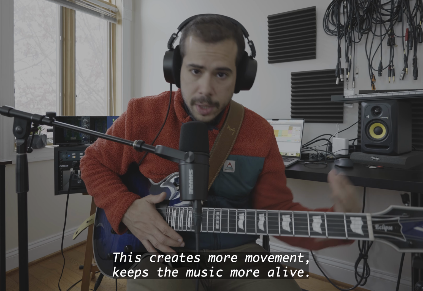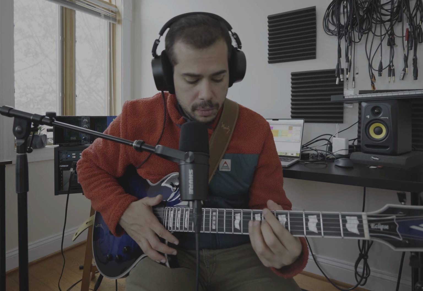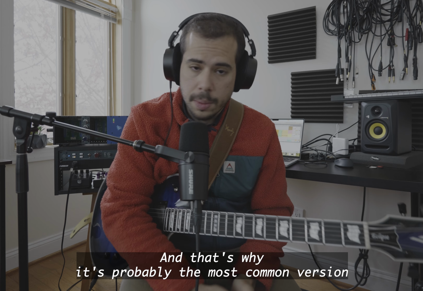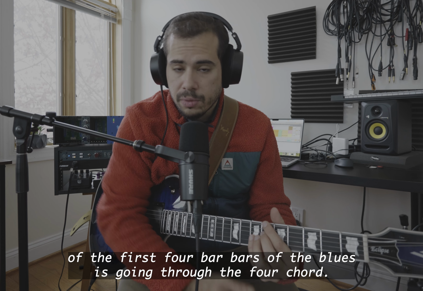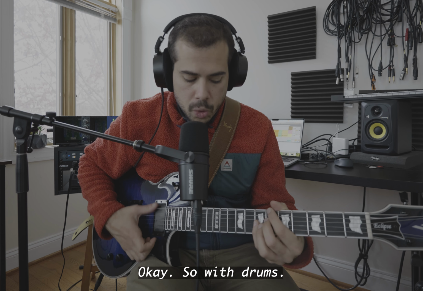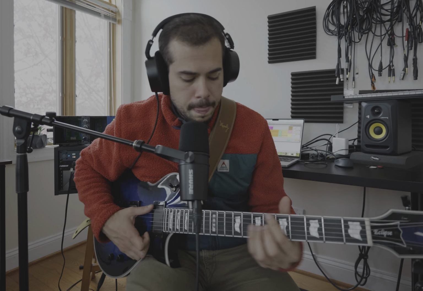This creates more movement, keeps the music more alive, and that's why it's probably the most common version of the first 4 bars of the blues: going to the 4 chord. Okay, so with drums.